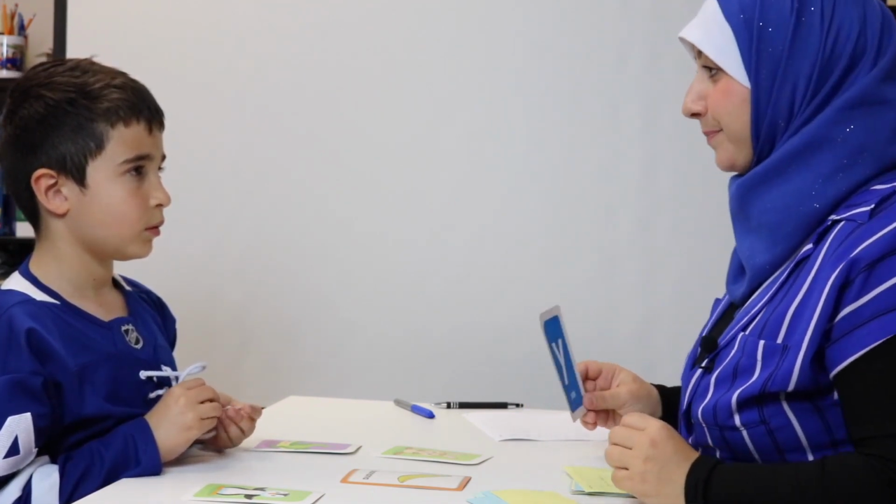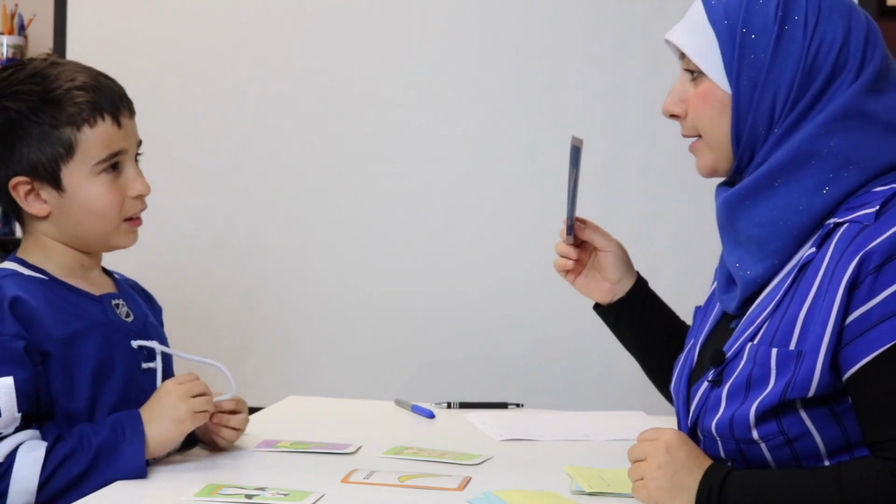So now I want you guys to pay attention to the trial, the prompt, the errorless teaching, the transfer trial, and then the error correction. What is it? Yak. Yak. What is it? It's a bull. What is it? Yak. It's a yak. What is it? It's a yak. Very good.